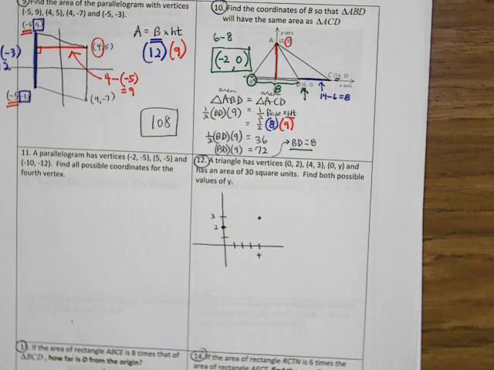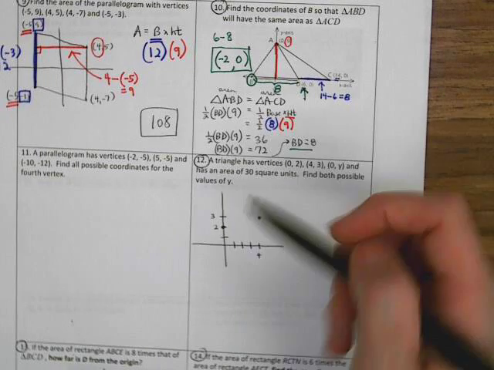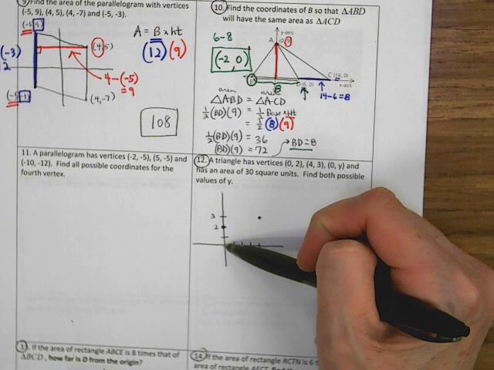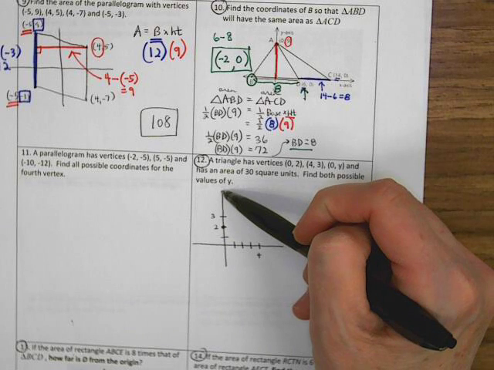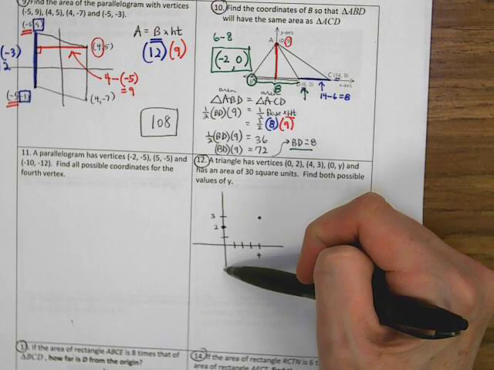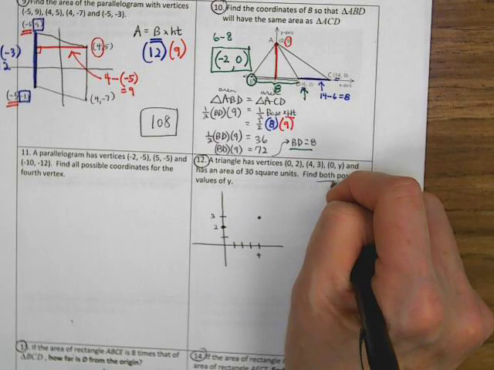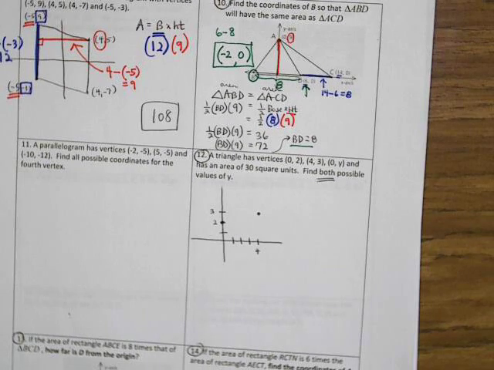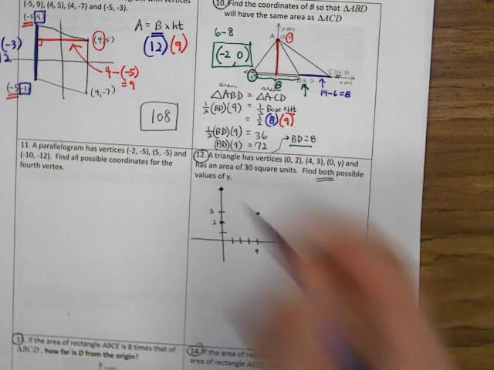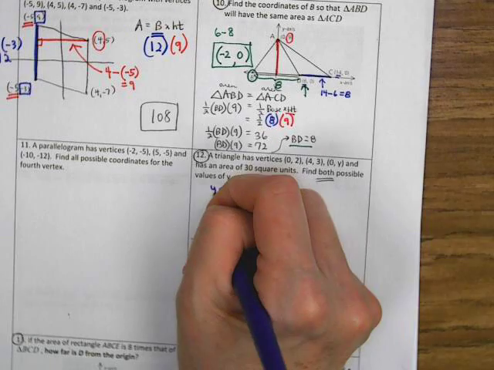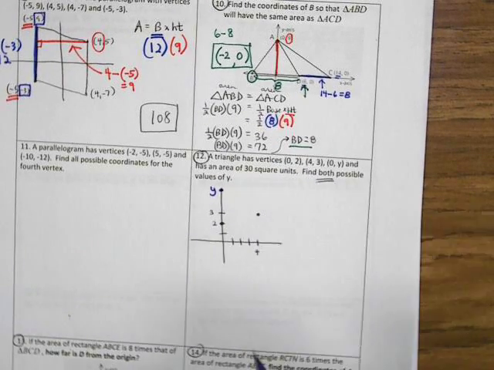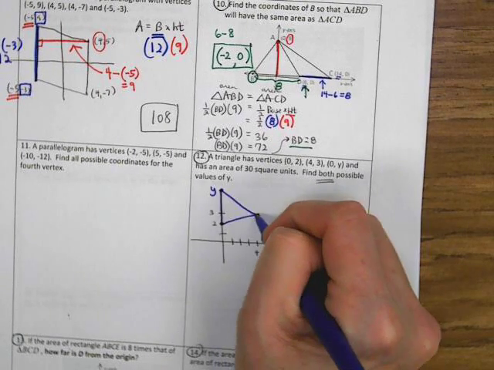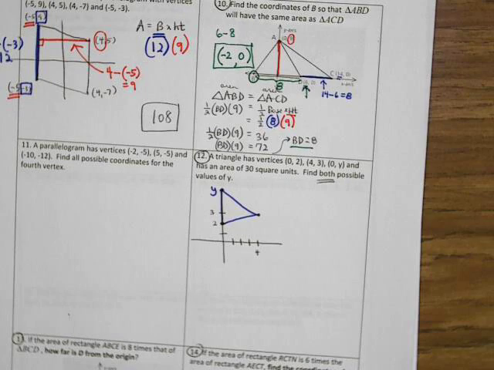And (0, y). Well, I know (0, y) means it has to be somewhere on the y-axis because the x-coordinate is 0, but I don't know whether I should put it up here or whether I should put it down here. And the catch is find both possible values of y. We're going to do both cases. All right, so let's first, in blue here, mark this point, and let's call this at y because that's the point (0, y). And let's look at this blue triangle. Right? It says the area is 30.